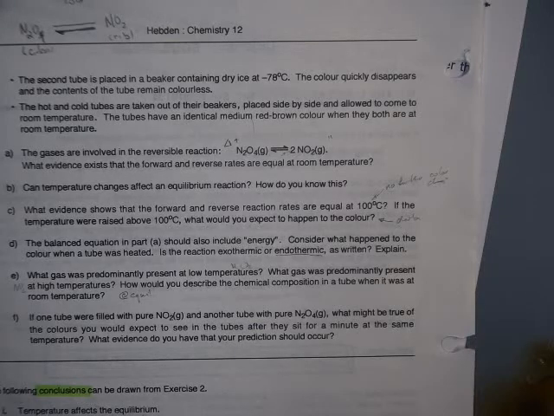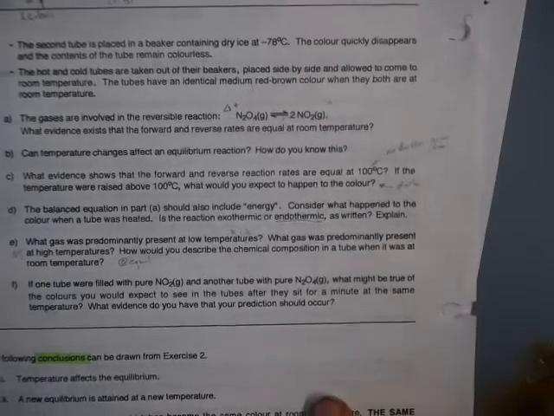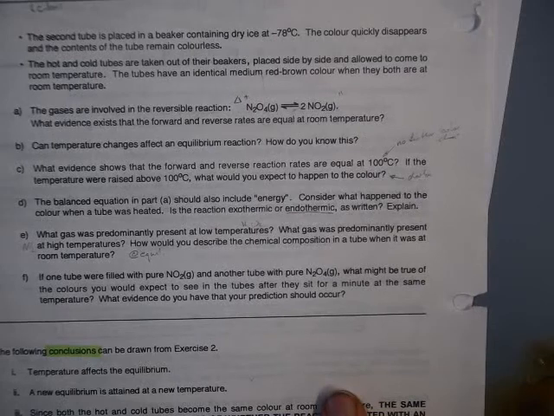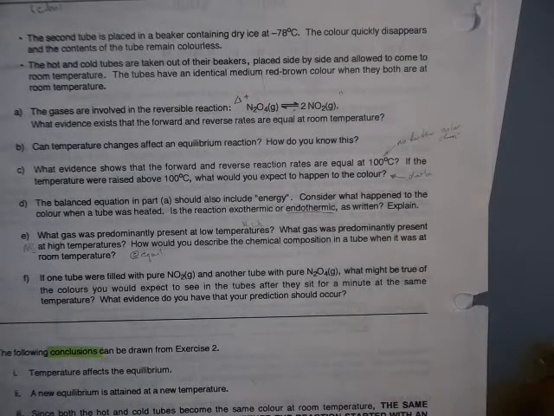The balanced equation in part A should include energy. Consider what happened to the color when the tube was heated. Is the reaction exothermic or endothermic? We figured that out. What gas was predominantly present at low temperatures? At low temperatures, that would be N2O4. So that's when it's colorless.